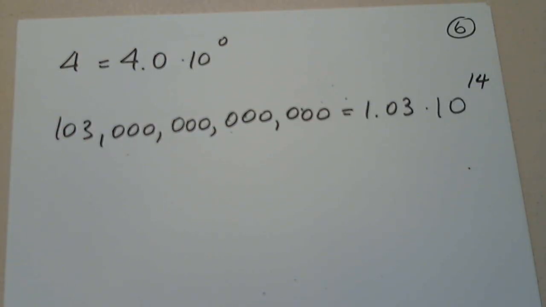If I want to put this in the graphing calculator, how on earth will I do it? Here it is. 1.03 times, it's EE, this comma, second. Am I sharing? Yes, I'm sharing. Okay, so second and comma is the EE, and you put 14. That's how you enter it. I'm wondering if I press enter, what's going to happen? It's not going to do anything. So 1.03 times 10 to the 14th.